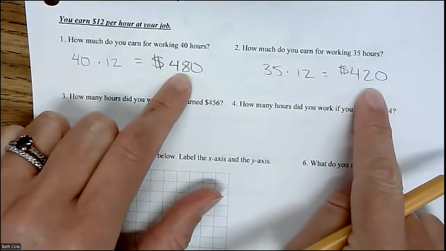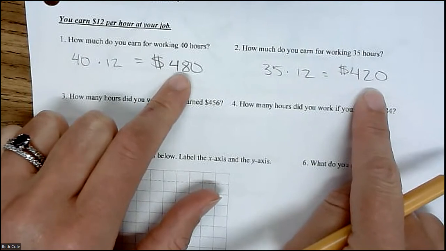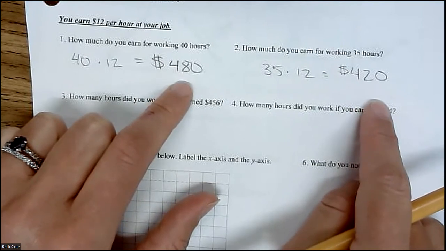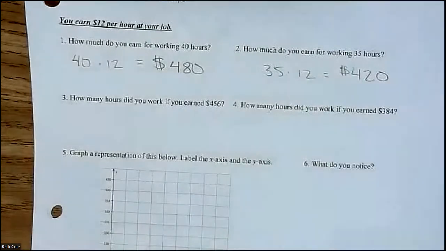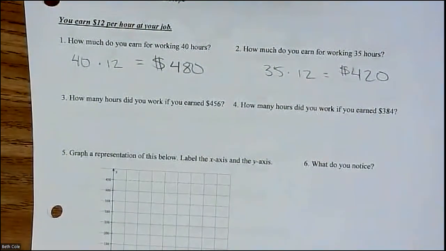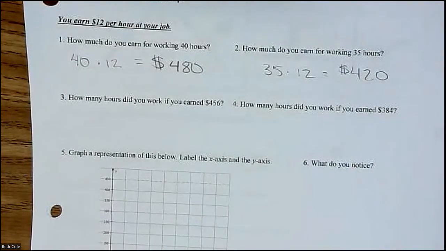I'm simplifying it by dividing by 100, so 1.2 times 3.5. Does it make sense that this one's less than this one? Yeah, you worked less. And just for the record, that's not what you would actually get, because of taxes. You would then have to multiply this by 0.7 and that would be roughly what your paycheck would actually be.